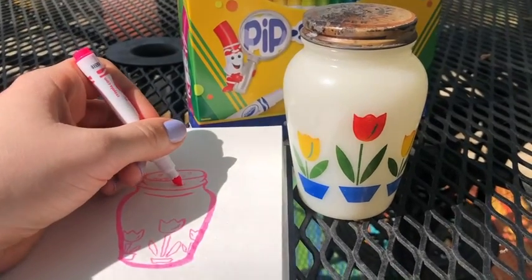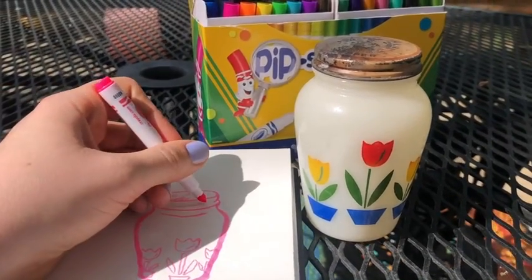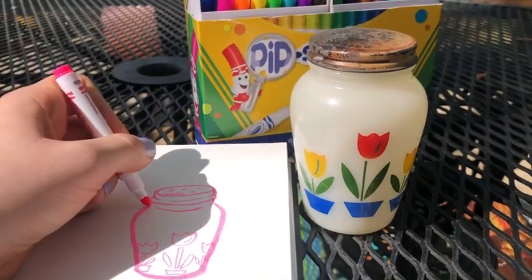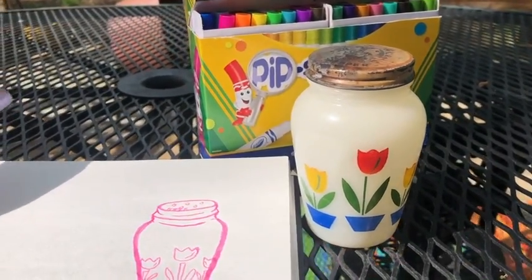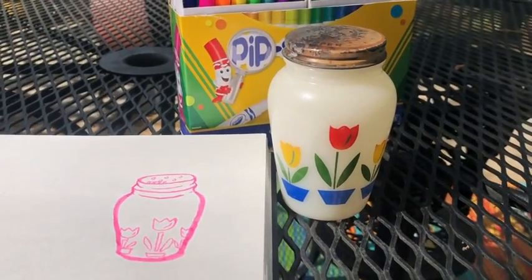And add some lines up here. Now I could add more detail with my first color, but I'm going to color it, and that's probably going to be where I add the rest of my detail.